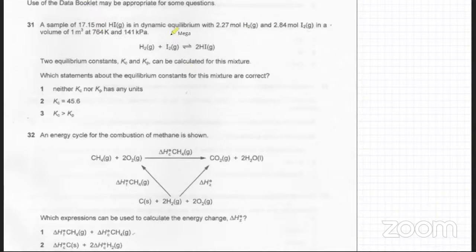I'm going to write those equilibrium moles: 17.15 moles of HI, that's already given, 2.27 moles of H2, and I2, that's 2.84 moles. So Zahib, do you have a calculator?